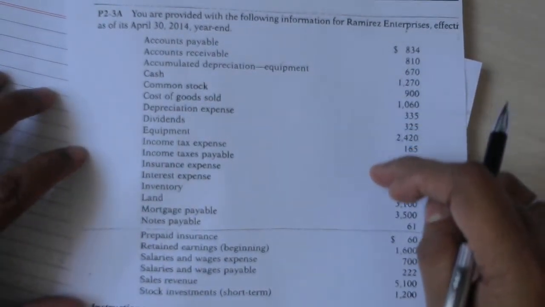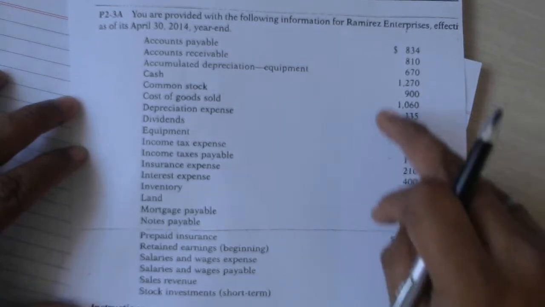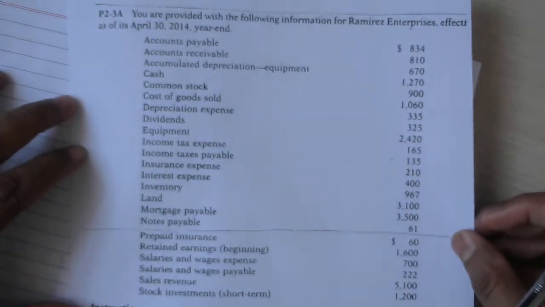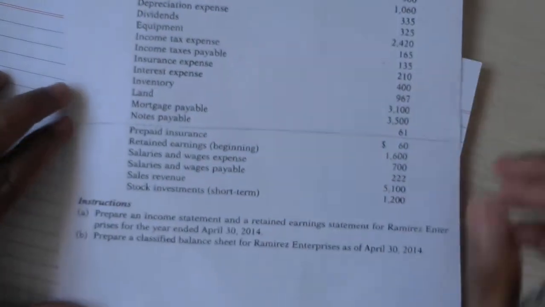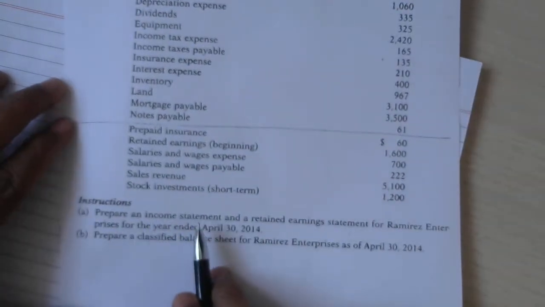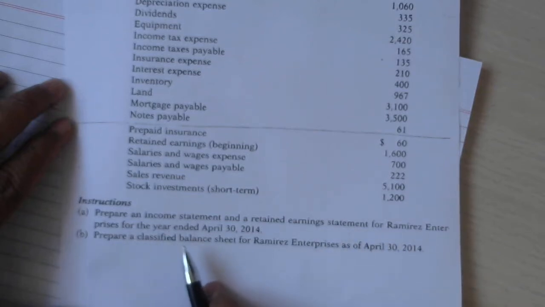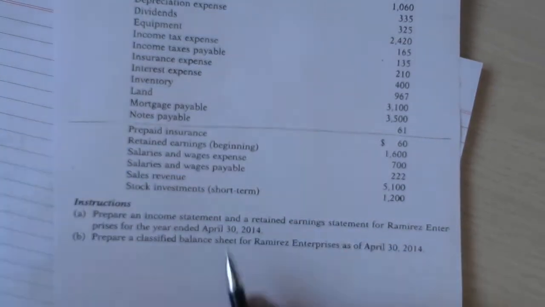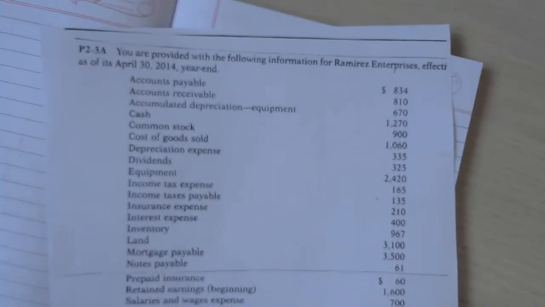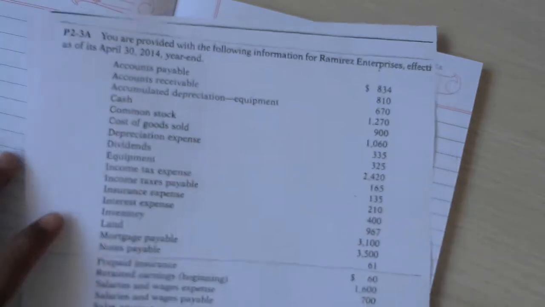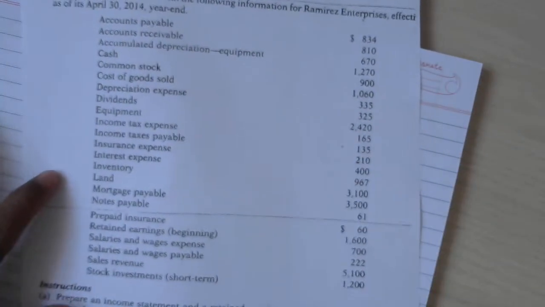A series of information is given on Ramirez Enterprises for the year ended April 30, 2014. The instructions here are to prepare an income statement, a retained earnings statement, and a classified balance sheet. The requirement is exactly the same as what we solved in problem 22A in the previous video in the playlist. Only thing is we have more items here.